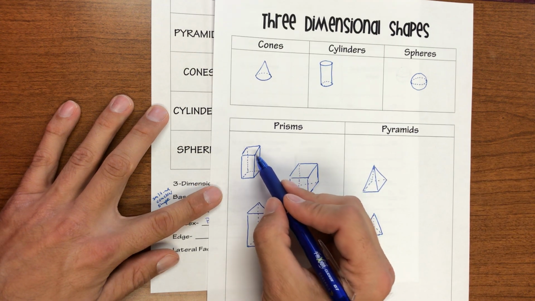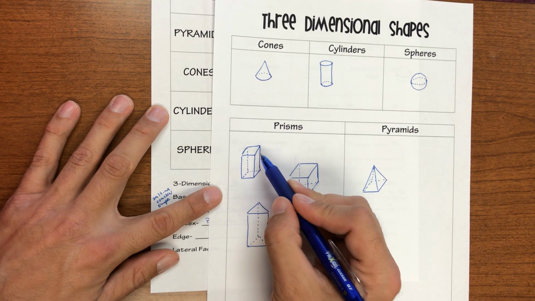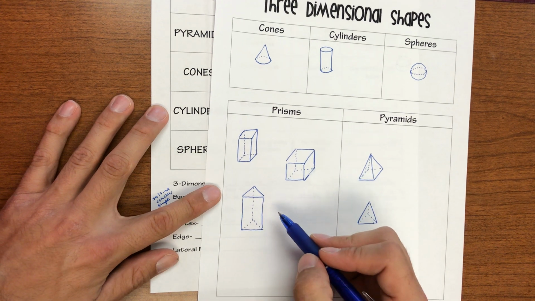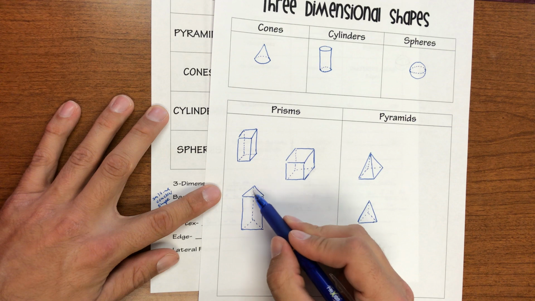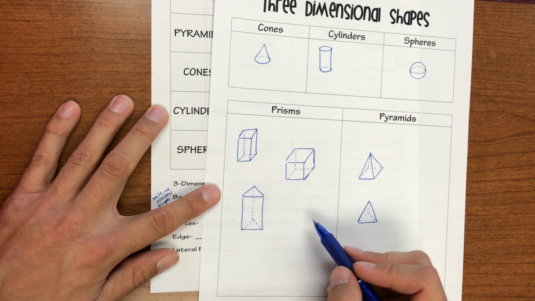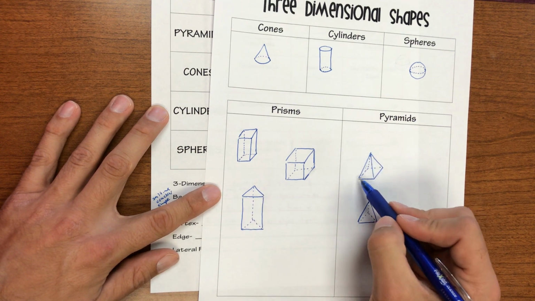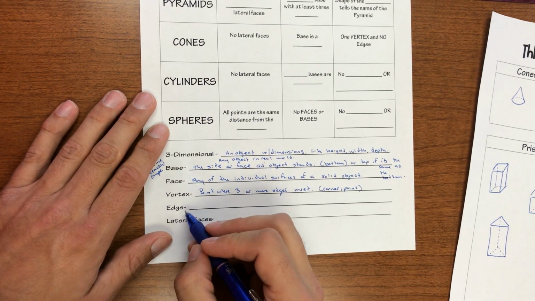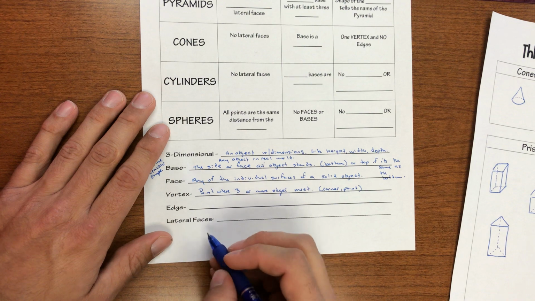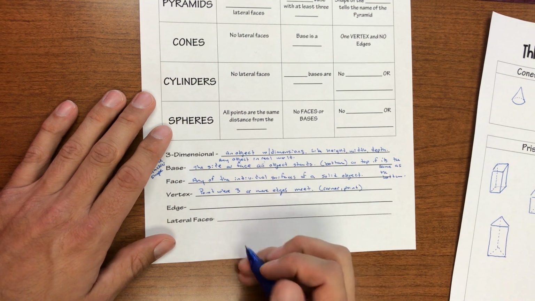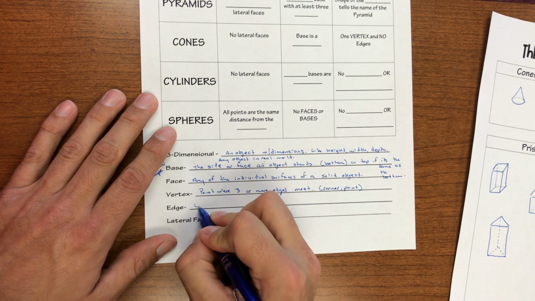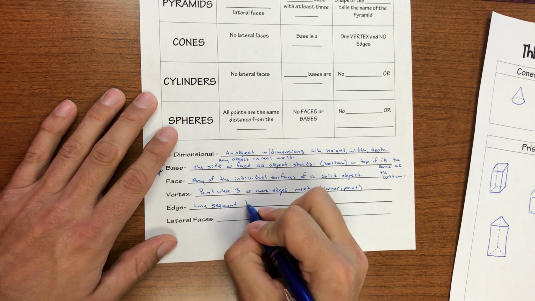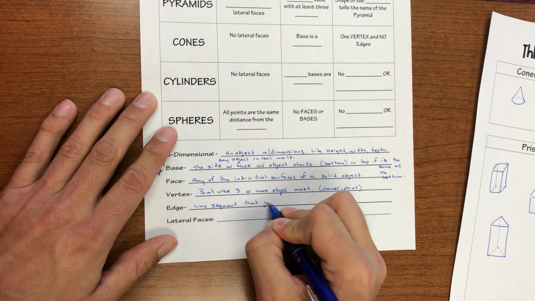On the prisms, all of these corners, these are vertexes, or we call that vertex or vertices is a better way to put it. All of these corners, all of these points are vertices. On the pyramids, you've got one on top and then the ones around the bottom. So that's a vertex. And we kind of used edge in that definition. Maybe we should have done edge first, but they kind of go back and forth a little bit, because the edge is the line segment that joins 2 vertices.